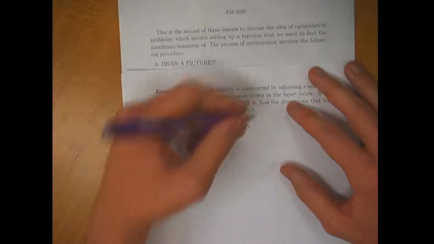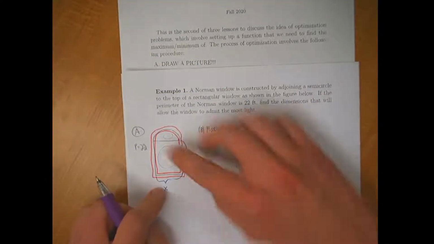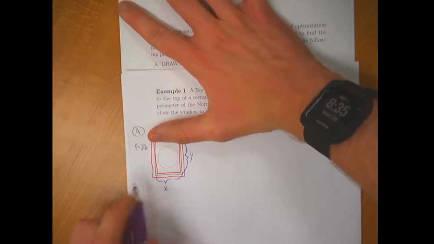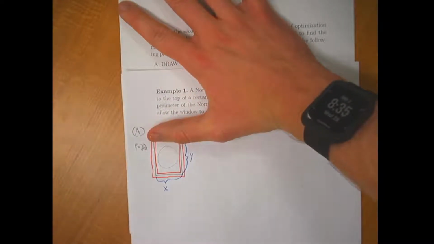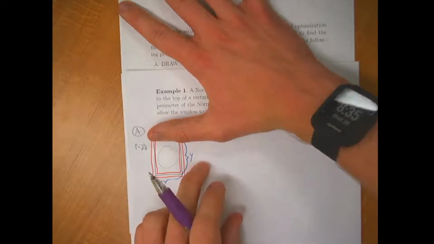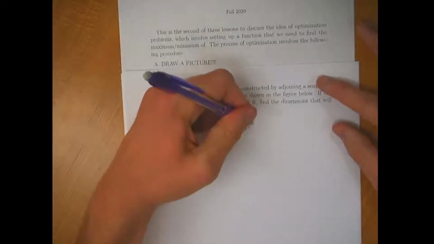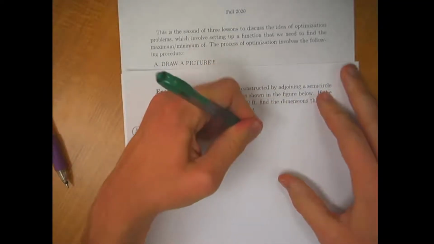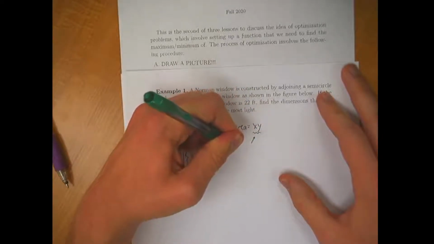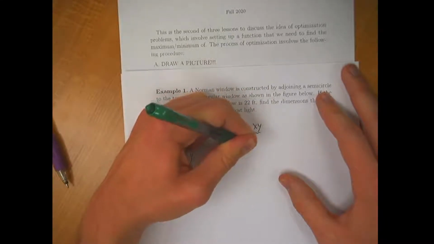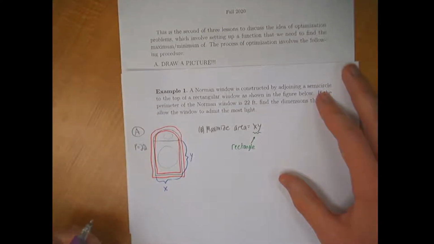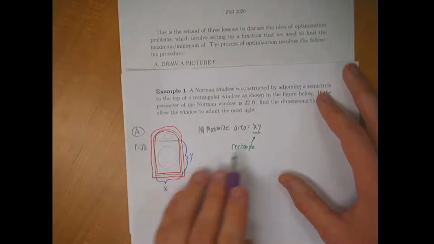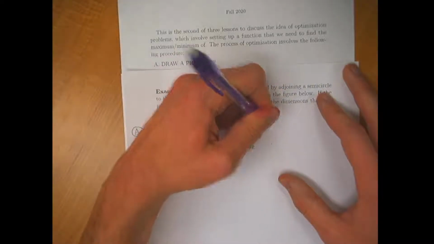So we're going to focus on the area of the rectangle for starters. Just a quick review, the area of a rectangle is, okay, good. In this case, it would just be x times y, right? So we have x times y. This is just the rectangle. There's that part. So that's the rectangle. Now what about the semicircle?